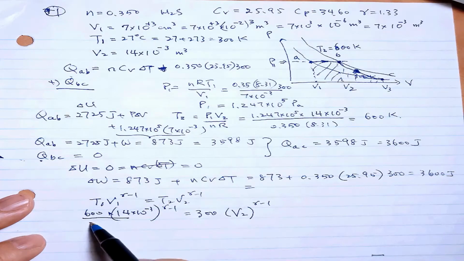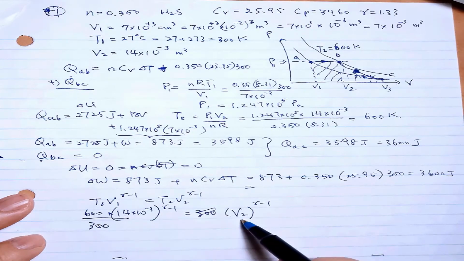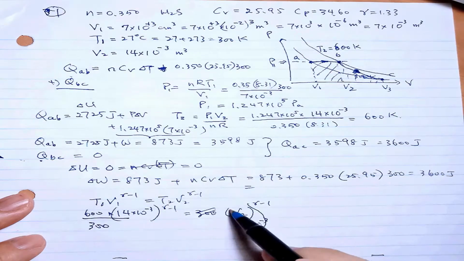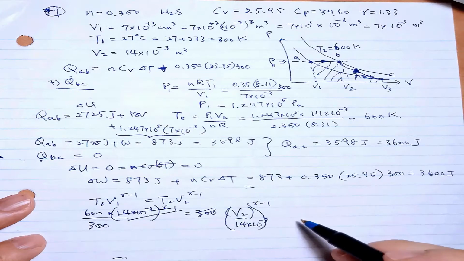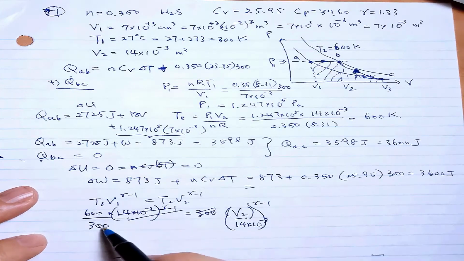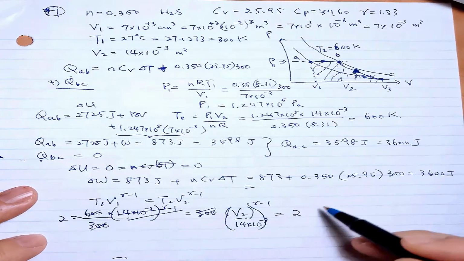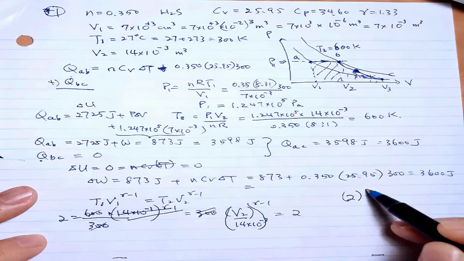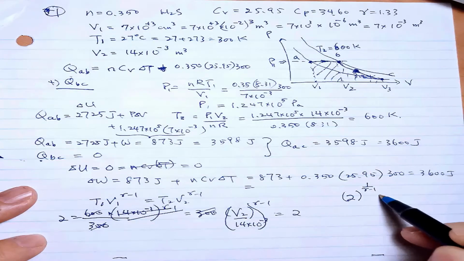So divide this one by 300, and then divide this one by 14 times 10 to the negative 3, all to the power of gamma minus 1. So this is really 2.